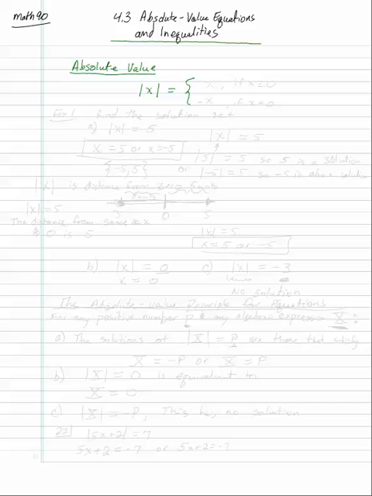Alright, so in algebra we define it this way. The absolute value of x is equal to, now there's two cases. If x is a positive number or 0, then you leave it alone, you just drop the bars. So the absolute value of 7 is 7.